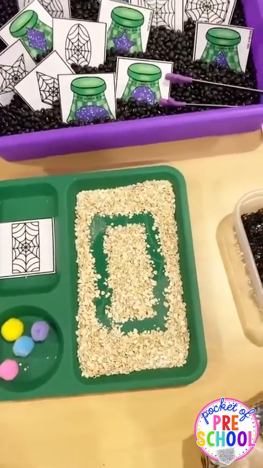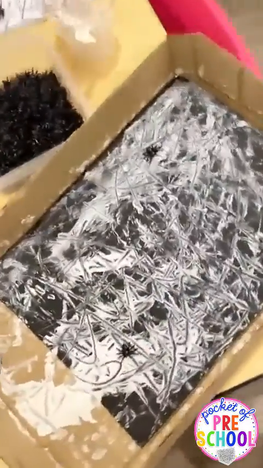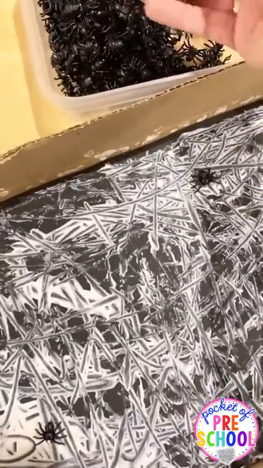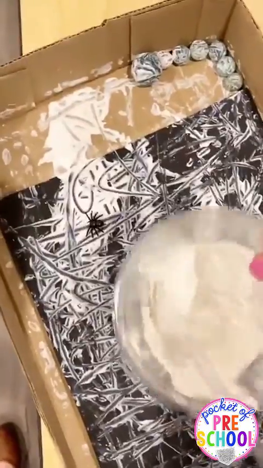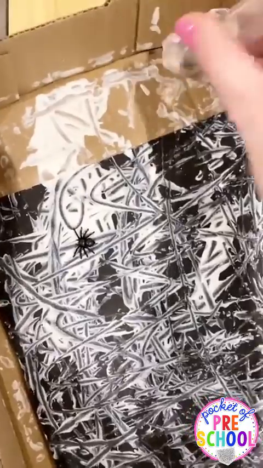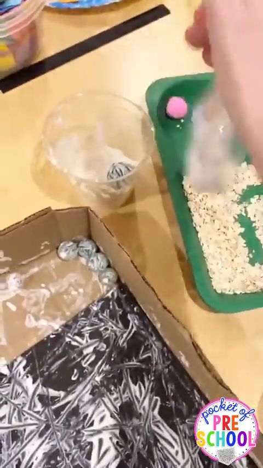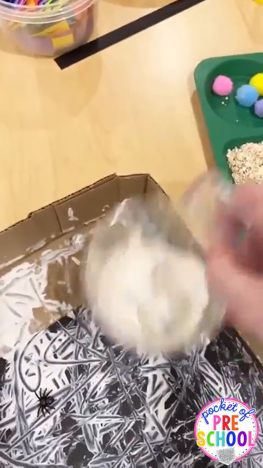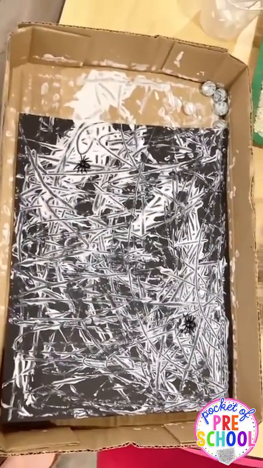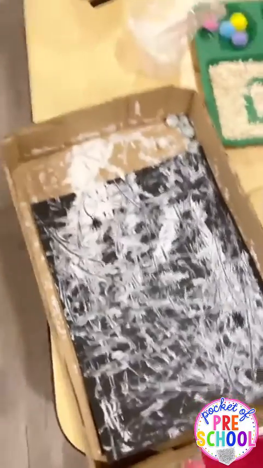And then, because we love a good spider art, and it's so fun, you can do some marble painting, and I have a whole bunch of these spiders, so it's fun to glue them onto your marble painting once they're done. Basically you just take a cup. I always put tweezers in, that way you're sneaking in some fine motor, and they have to use their tweezers to get the marbles in and out of the paint, and then they can shake the cup to get some more paint on there too. Then just put it in a cardboard box and shake, shake, shake, and you have a gorgeous spider web for your classroom. All right, so let's keep going.